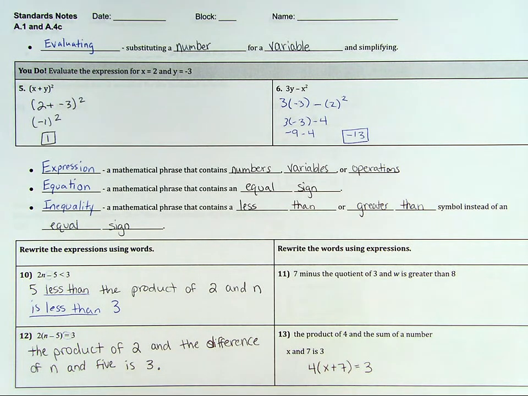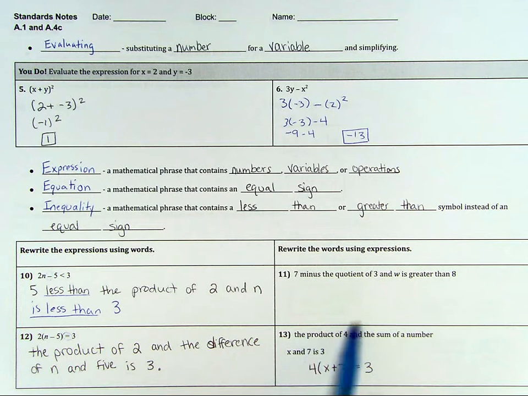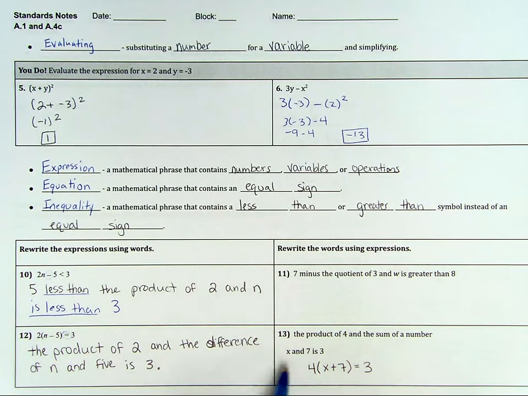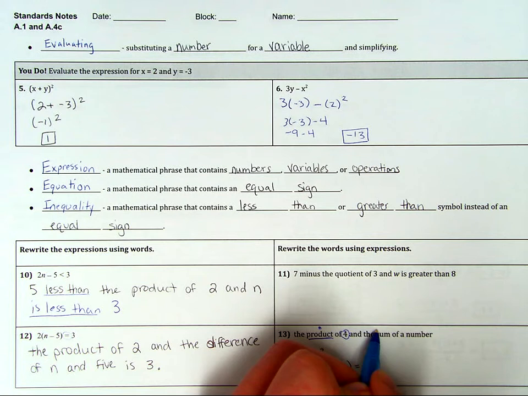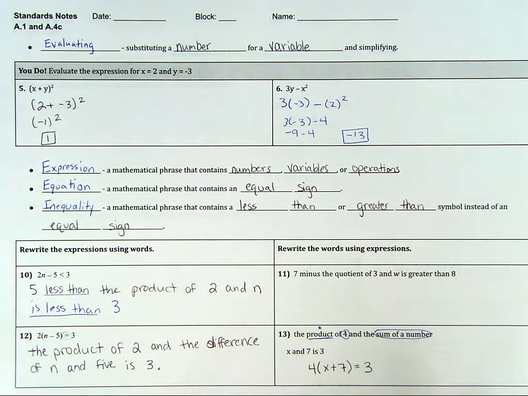All right? And number 13, we're going to take these words and write it into an equation. So we have the product. Remember, the product means we're going to multiply 2 things together. And the 2 things that we're multiplying together is 4, and then the sum of a number. Okay, so the 2 things we're multiplying is 4. Here's 4. And the sum of a number.